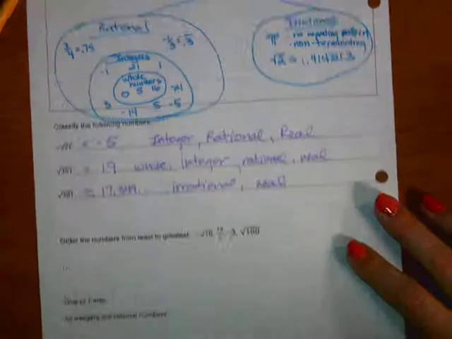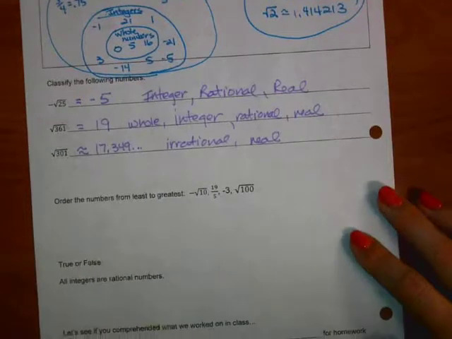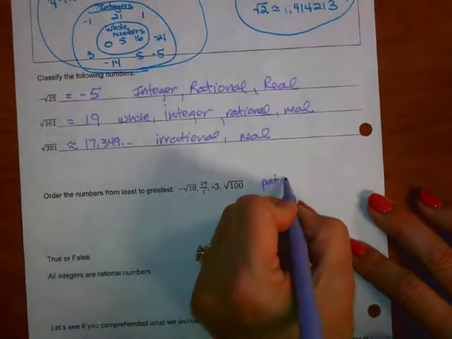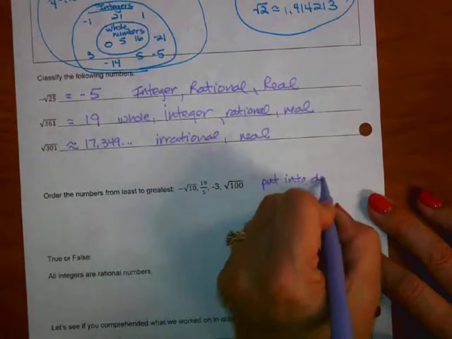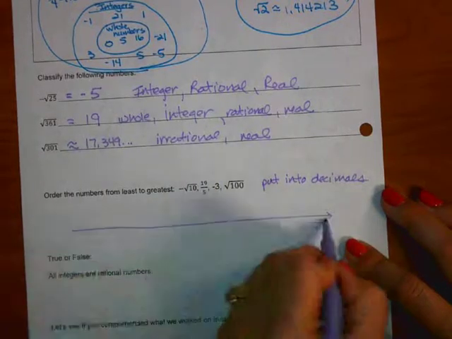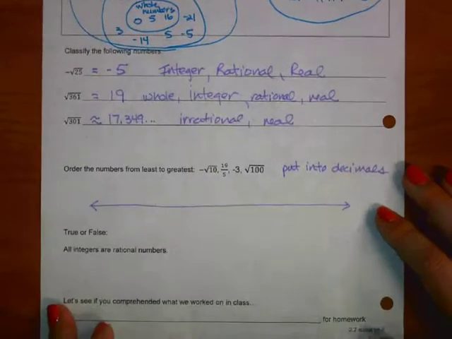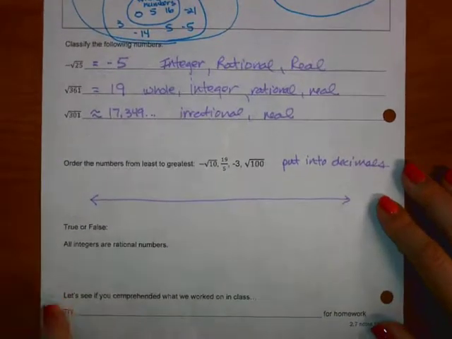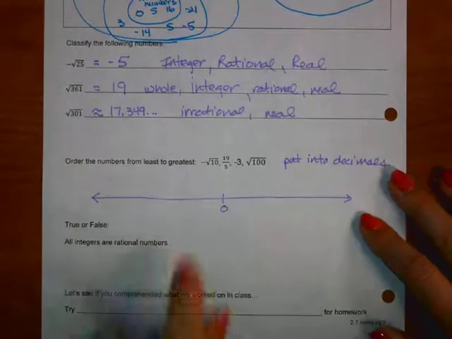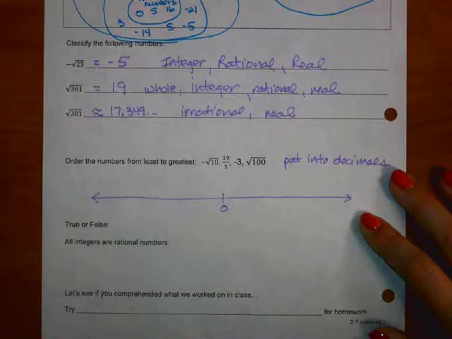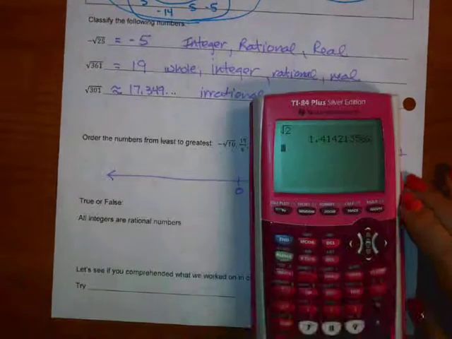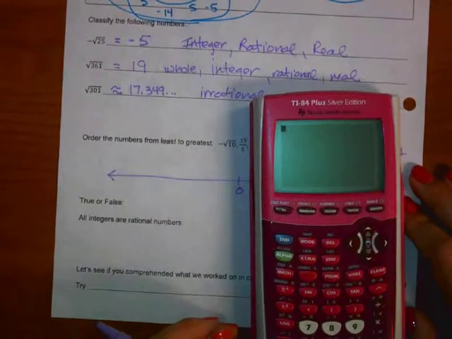Okay? All right, so I know we've got one more thing to do here. Order the numbers from least to greatest. The best and easiest way to do this is put it into decimals. And I'm going to draw a number line, and I'll show you why. I'm going to put 0 in the middle. Okay, so take a look. The square root of negative 10. Do it on your calculator. What do you get? Negative square root of 10.